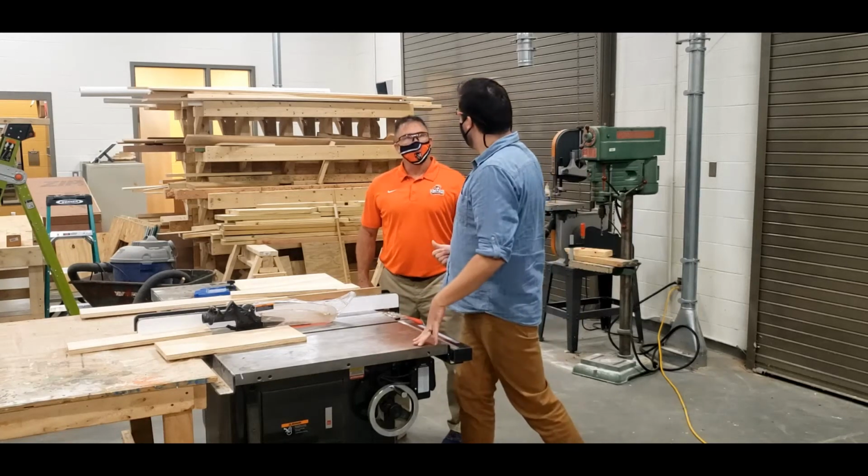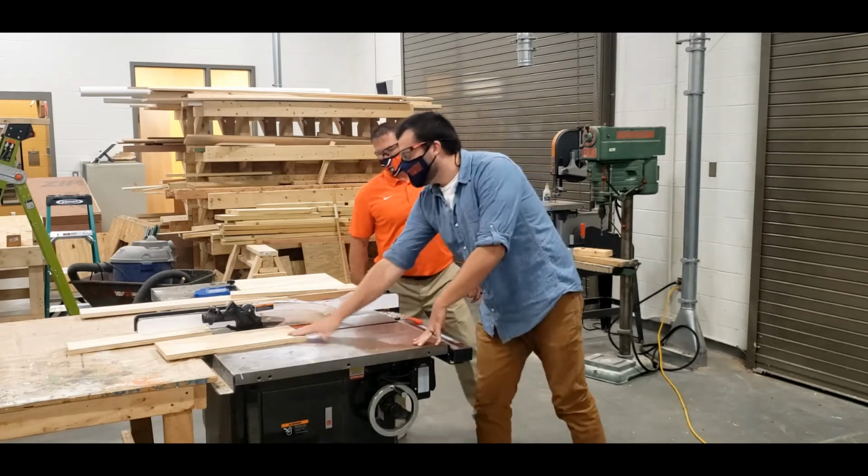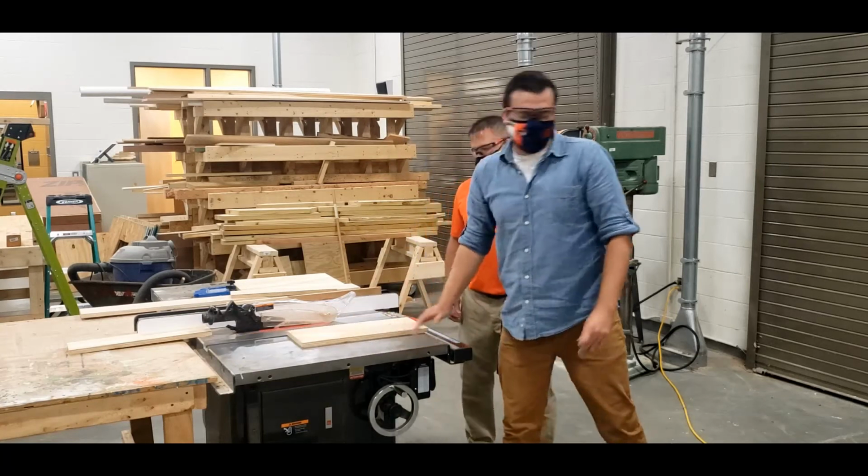All right, you think you're ready to make a cut? Yes. All right, you get set up with this piece. I was going to turn on the dust collection.